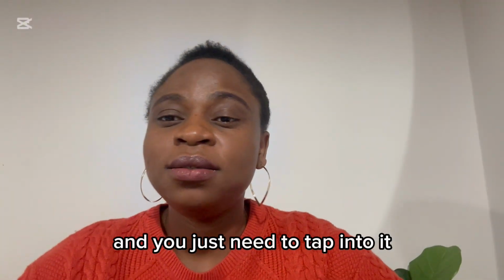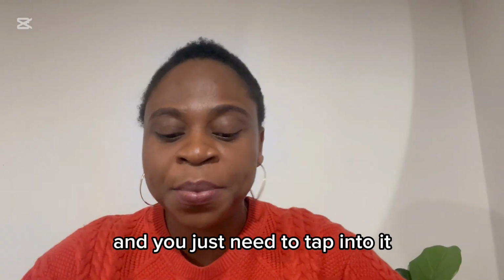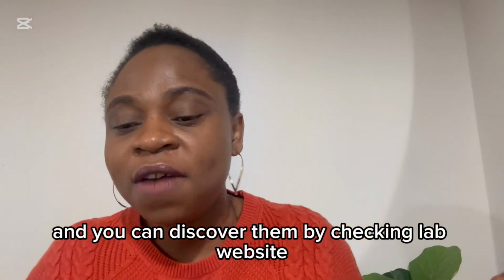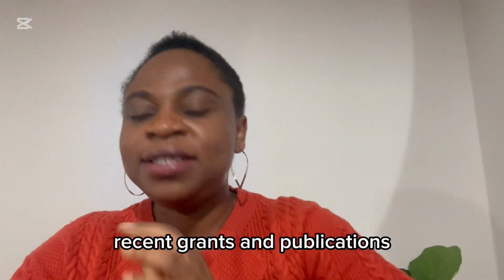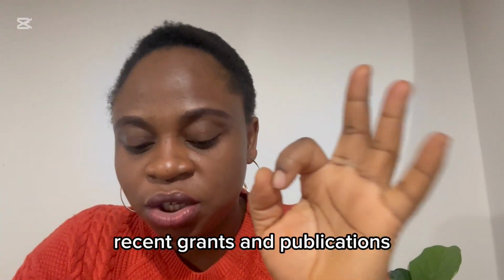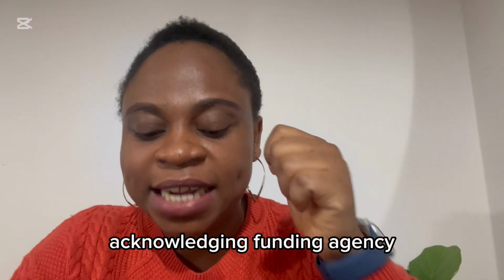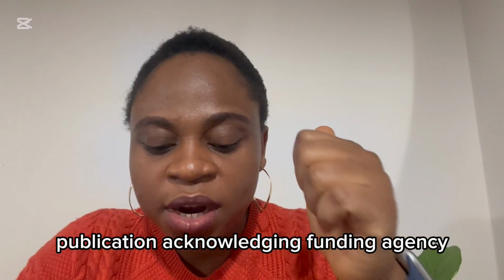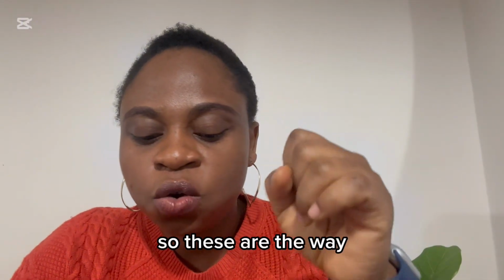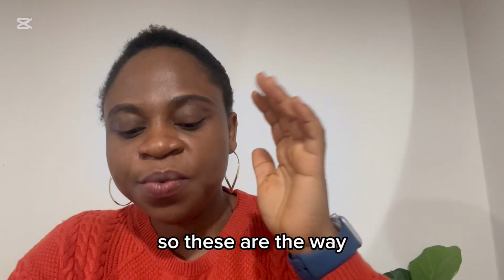You just need to tap into it, and you can discover them by checking lab websites, recent grants, and publications acknowledging funding agencies. So these are the ways.